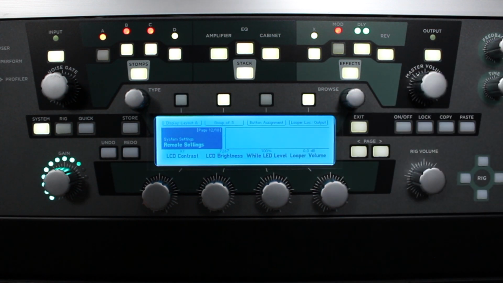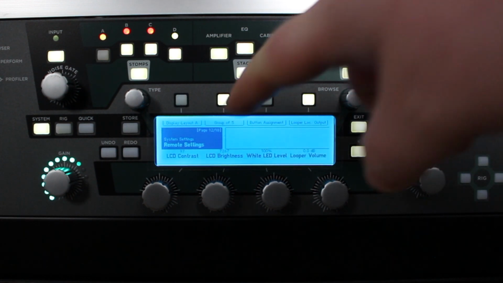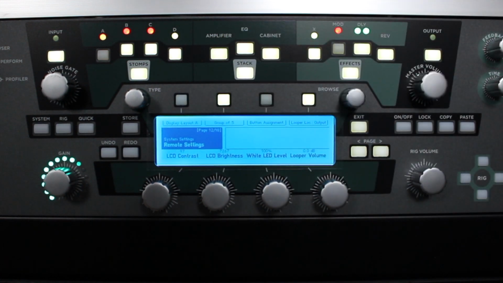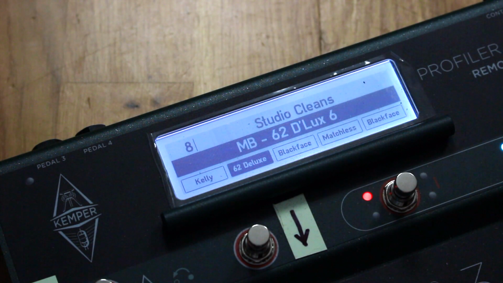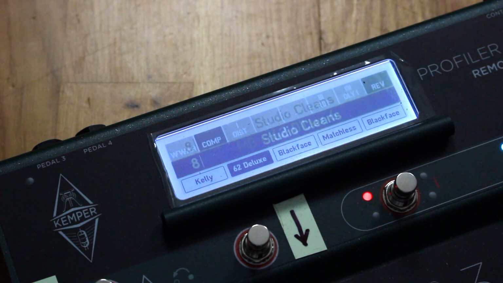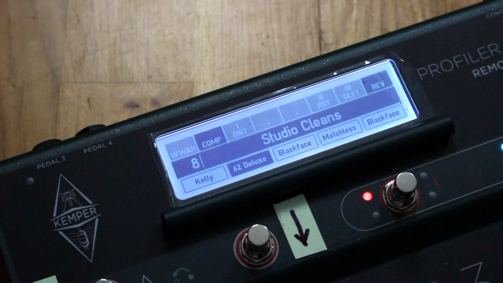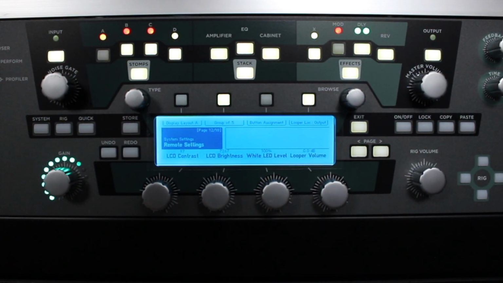The last important button in this menu is the display layout button at the far side here. Lets you select between layout A and layout B. And what that does is on the remote with the screen, it will change the way things are displayed. In one mode, you've got more text information, and in the other mode, it shows you all of your effects blocks and things at the top. So it just depends on what you like to see when you're performing and what helps you out remembering what's where.